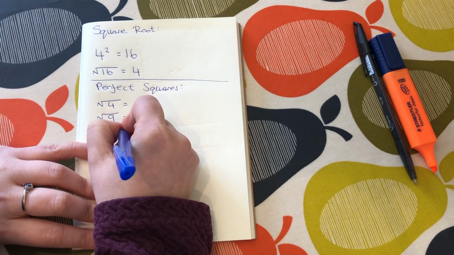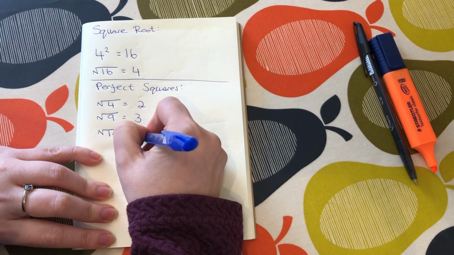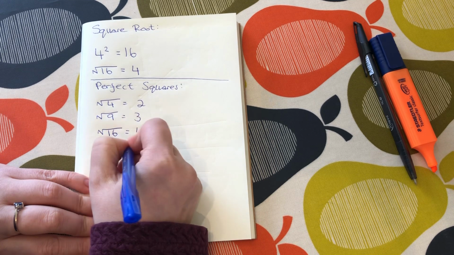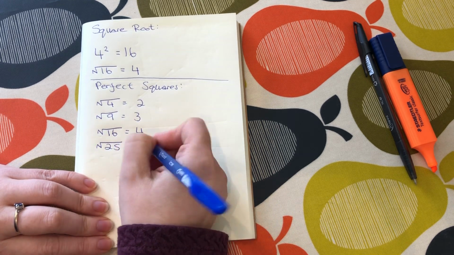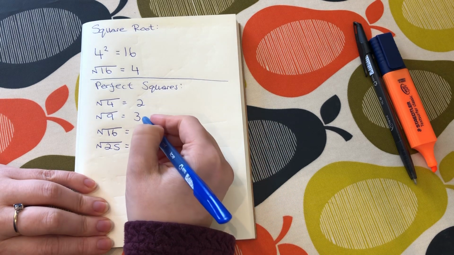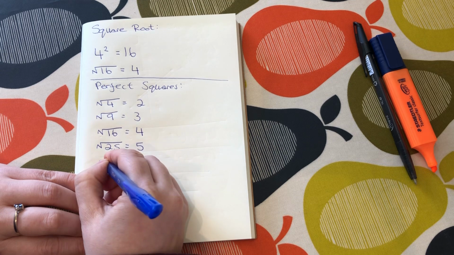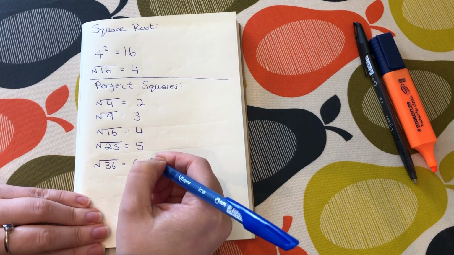The square root of 16, like we had up here, is 4. The square root of 25 is going to be 5, because 5 5s are 25, 5 squared. So it's like 2 2s, 3 3s, 4 4s, 5 5s. You can get the pattern now. I know you're all shouting out the next one. Square root of 36 has to be 6. 6 6s are 36.